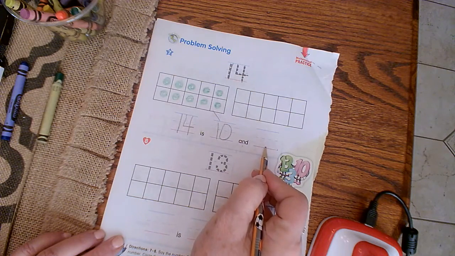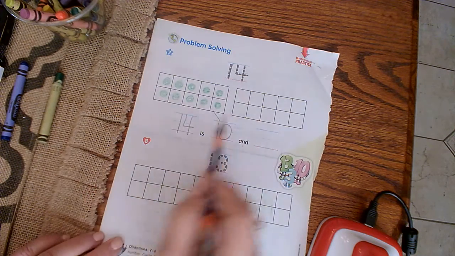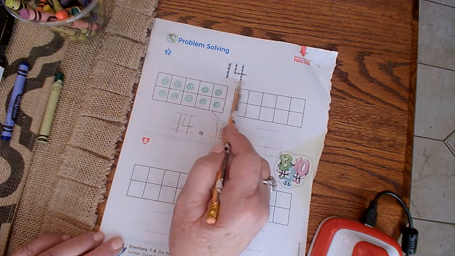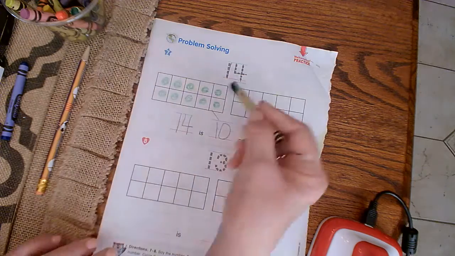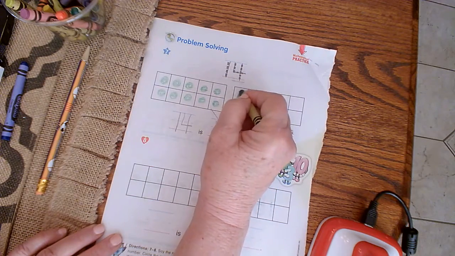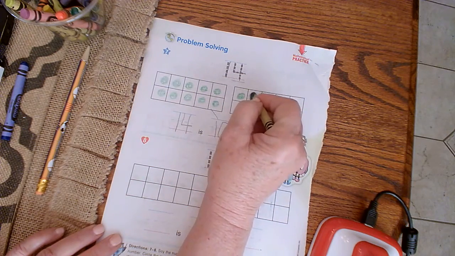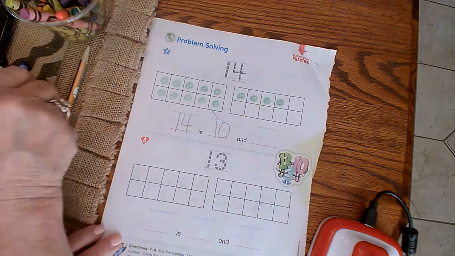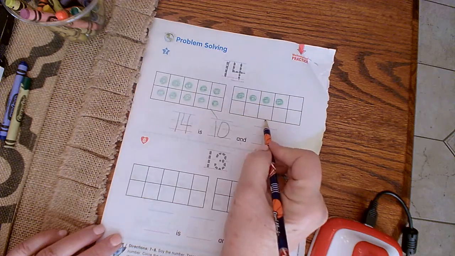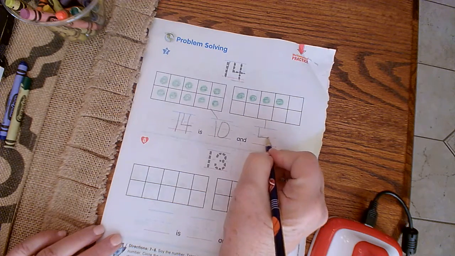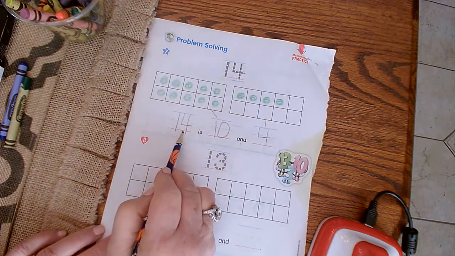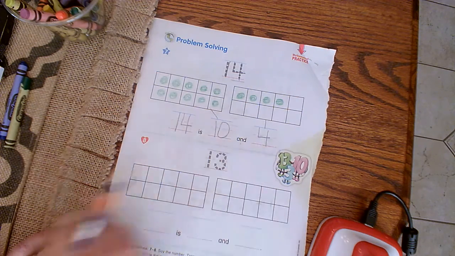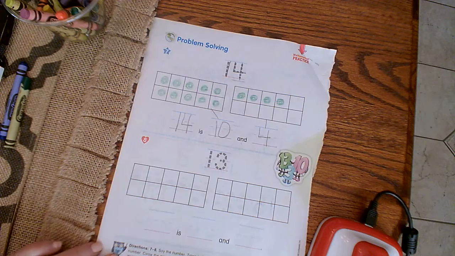and how many more? So what number do we have to put in this number, boys and girls, right here? Exactly, 4 more. 1, 2, 3, 4. This number goes here. 4 more. 14 is 10 and 4. Breaking apart the number 14.